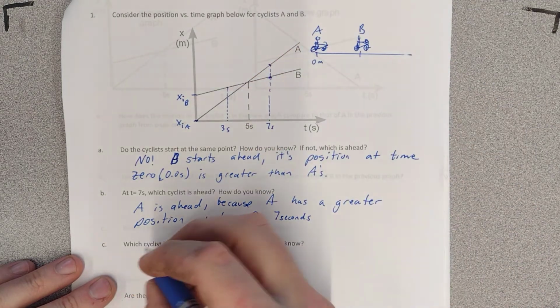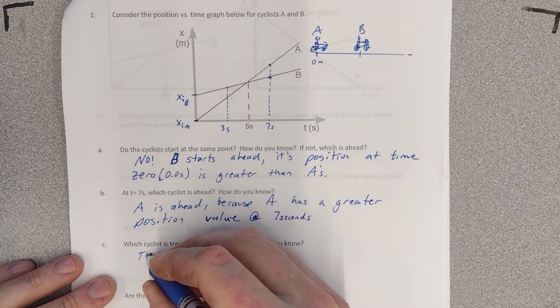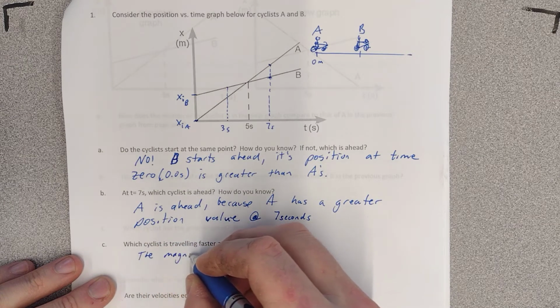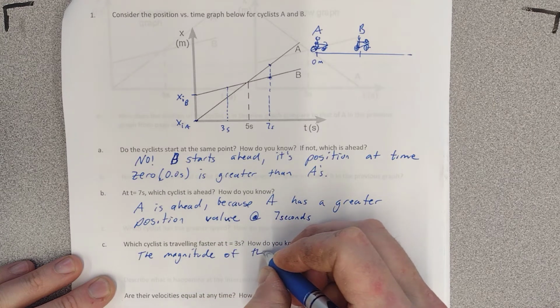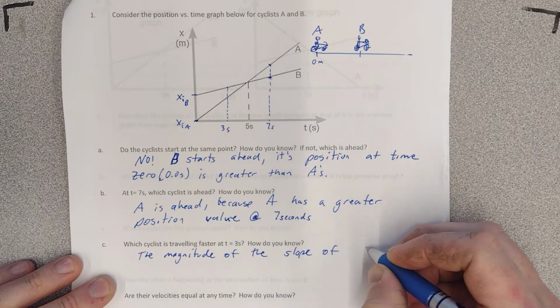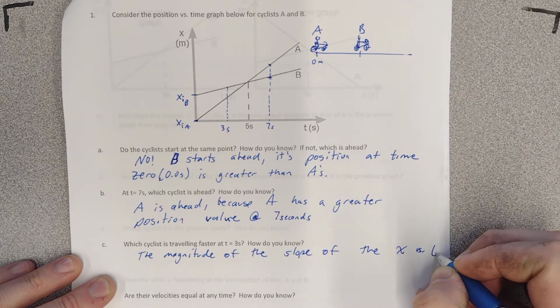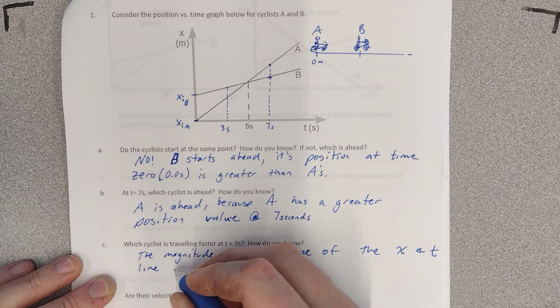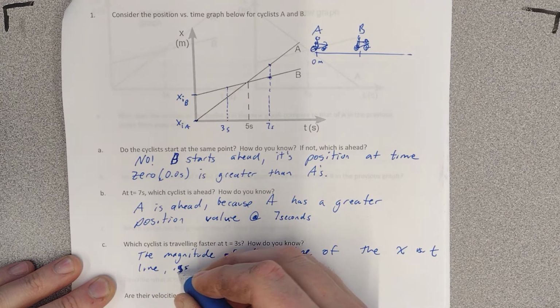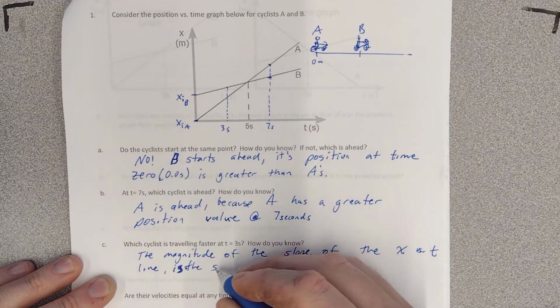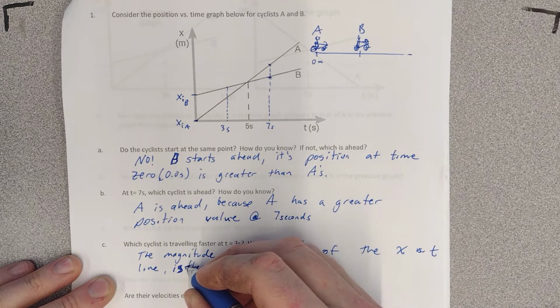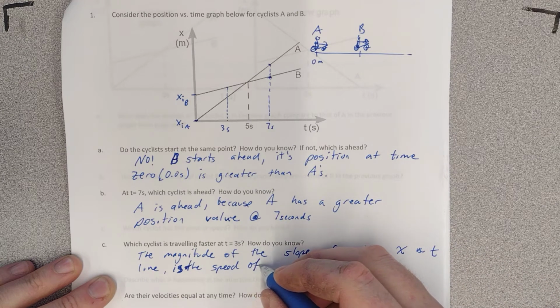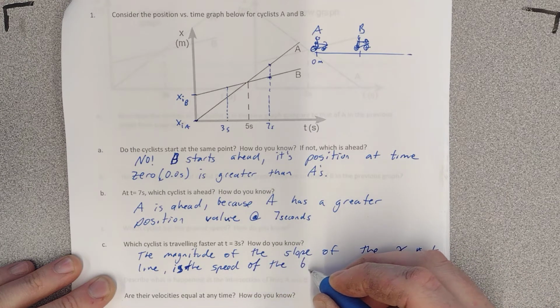I know because the magnitude of the slope of the x versus t line is the speed of the cyclist.